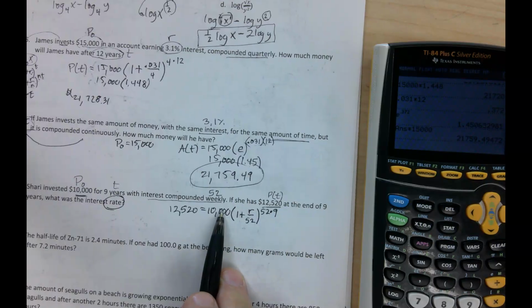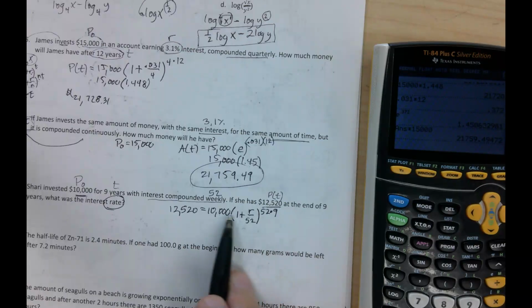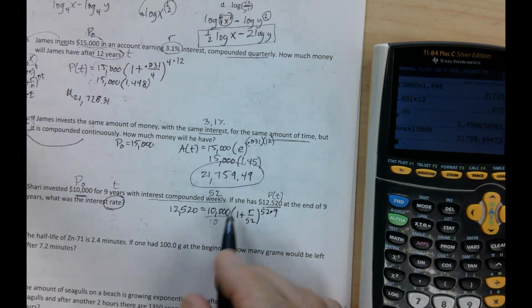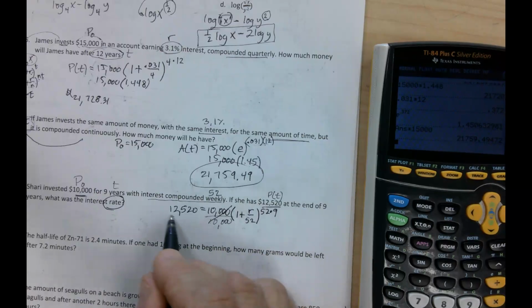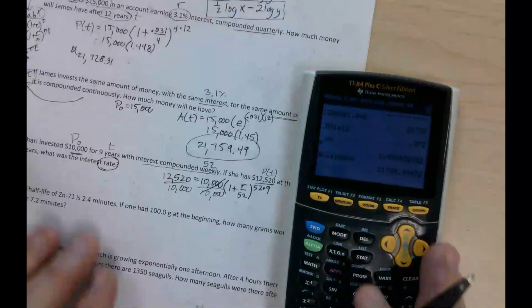Well, don't you dare distribute this through, because we haven't taken care of that exponent yet. So what we're going to do is divide both sides by 10,000, divide by 10,000, and let's clean this thing up a little bit and then we'll talk.